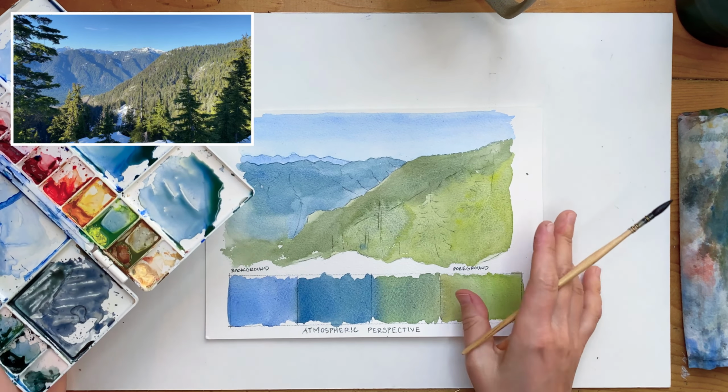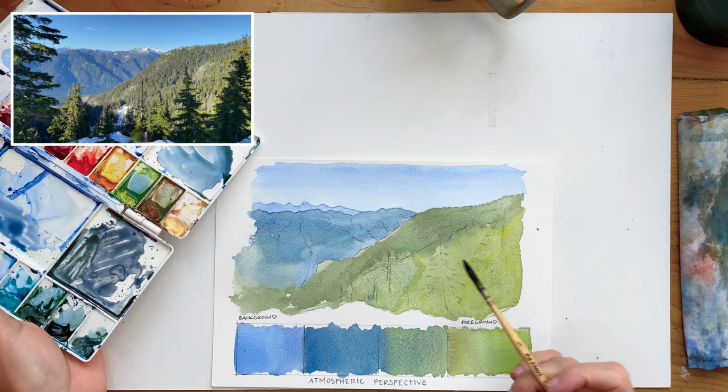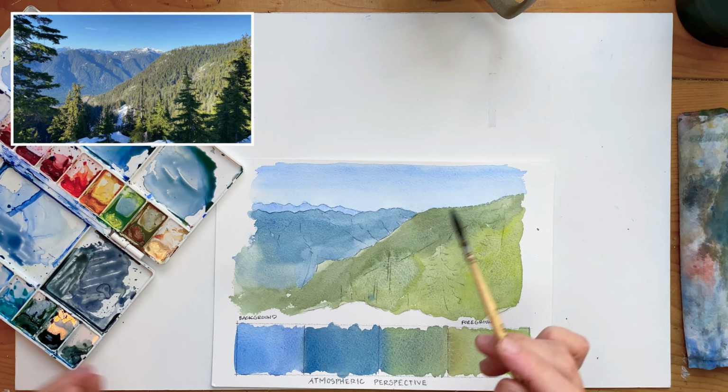Do I have enough paint mixed? I think so. Okay, so I have drawn in very simply the guiding lines for where shadows will be anchored to. Let's start with an easy one. I'm gonna tip this down so that it's very dark.